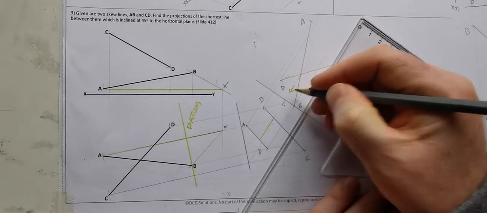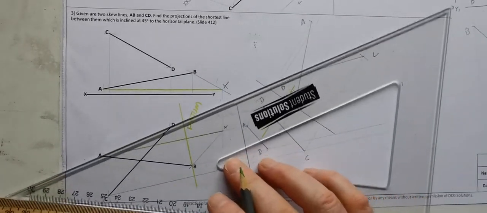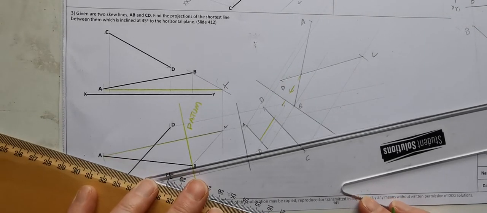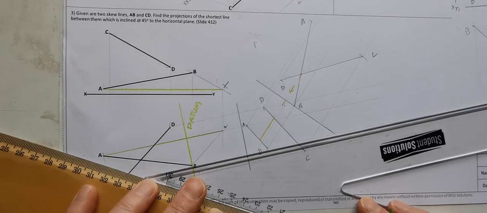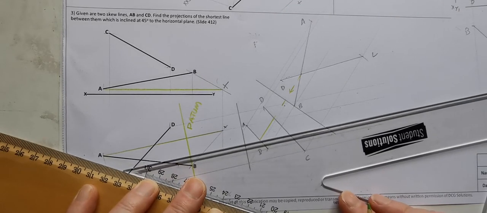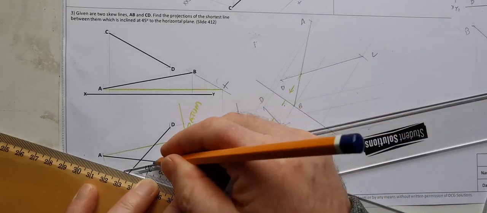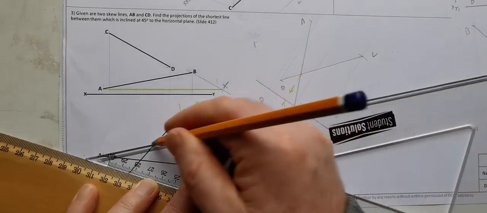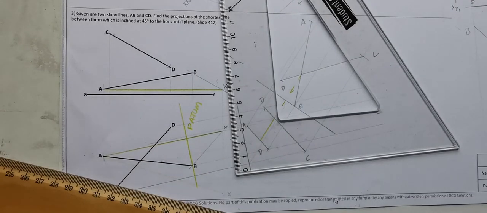And just project along again then. So here's my angle for projection, so it's here on AB, here on CD, and I'll put this in red, I think.